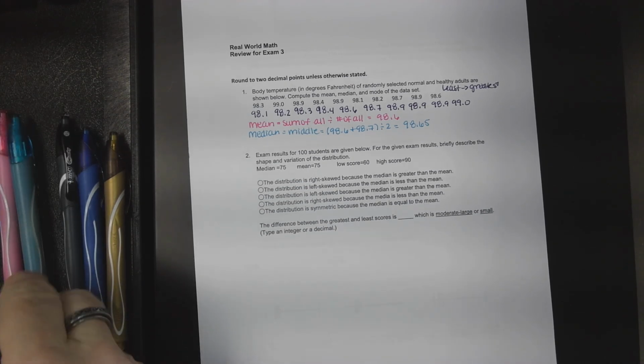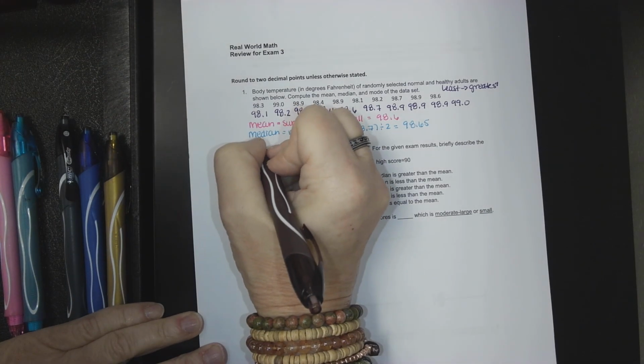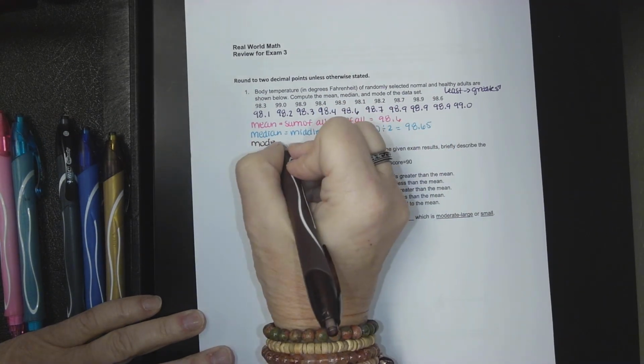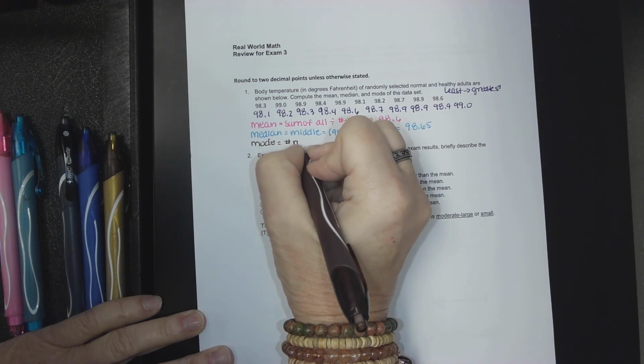And last we're going to find is the mode. And the mode is the number that repeats most often, right?